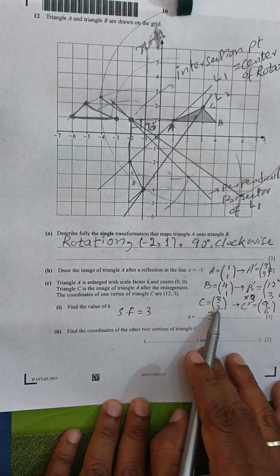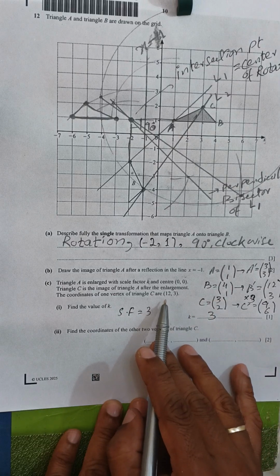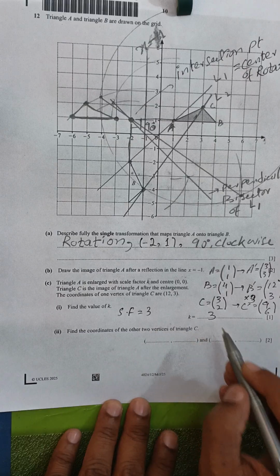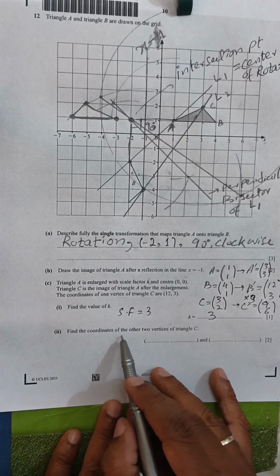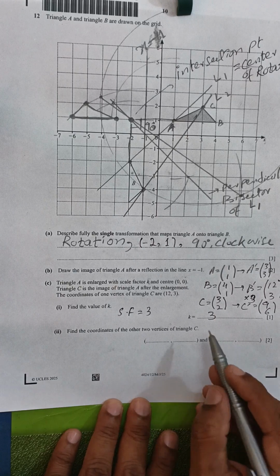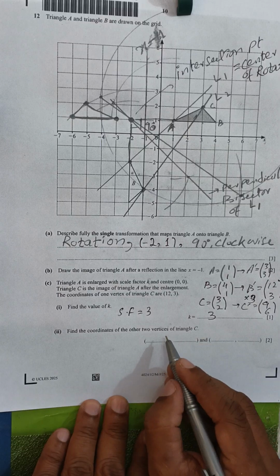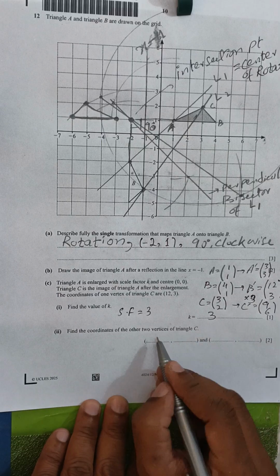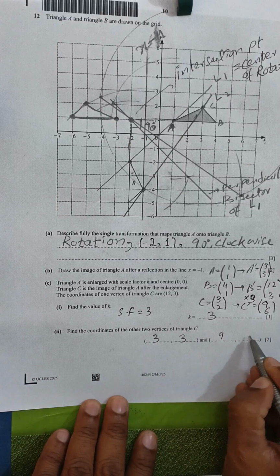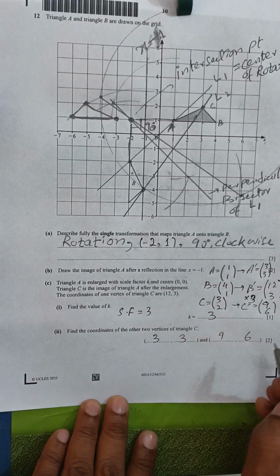When we multiply B by 3, it equals 12 and 3, so the scale factor k is 3. Now to find the coordinates of the other two vertices of triangle C: 3 comma 3 for A and 9 comma 6, because 3 threes are 9 and 3 twos are 6.